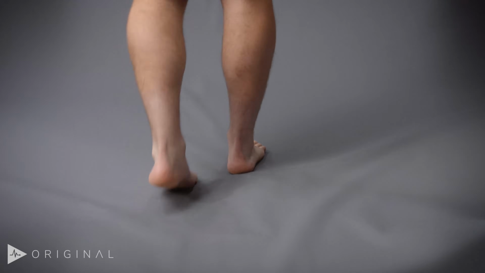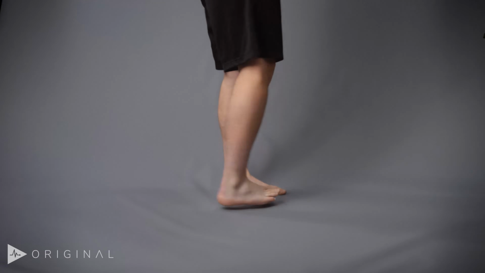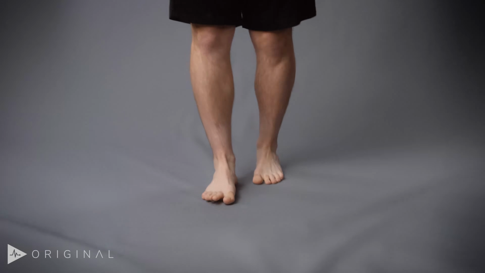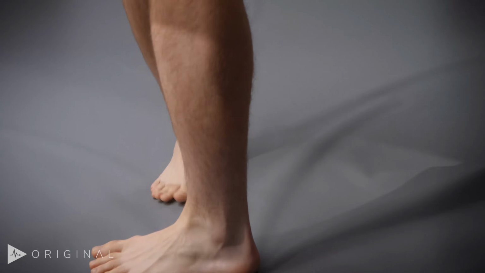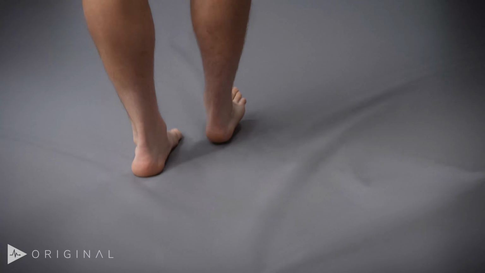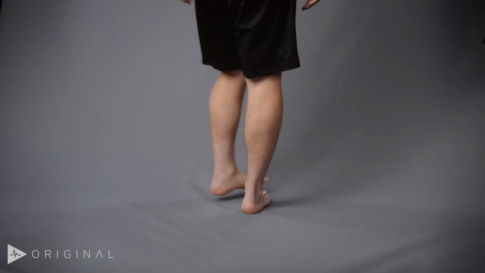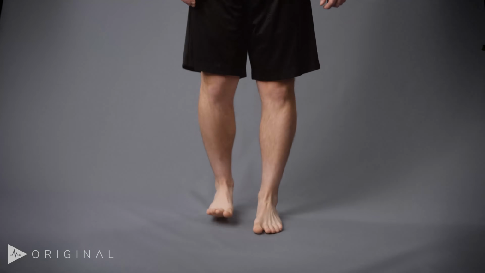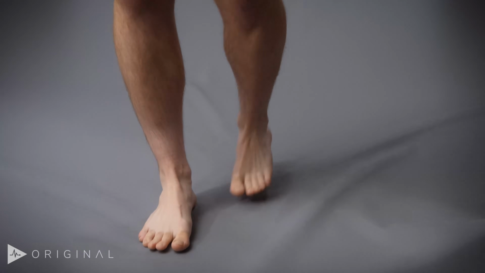Next, they may walk with a shortened stride. Oftentimes they're doing this to avoid terminal dorsiflexion, such as the toe-off phase of gait, because they have pain when they reach terminal dorsiflexion. This would indicate potentially an Achilles injury or retrocalcaneal bursopathy.